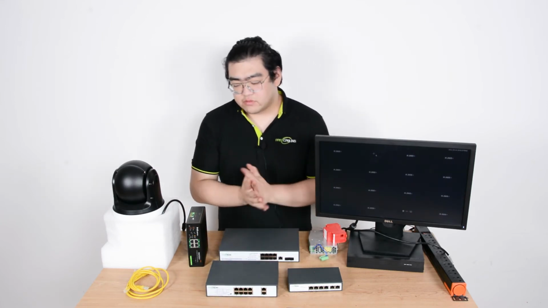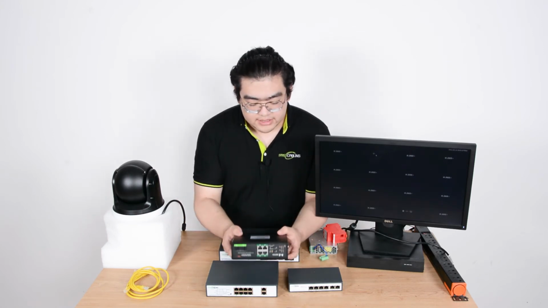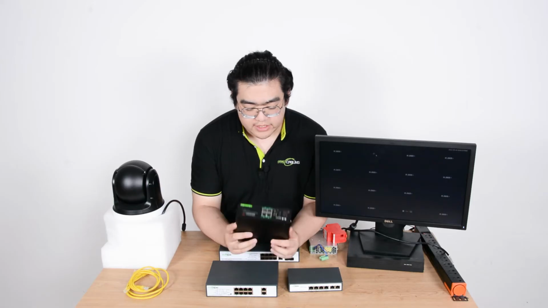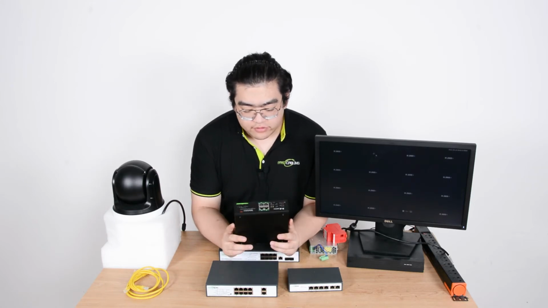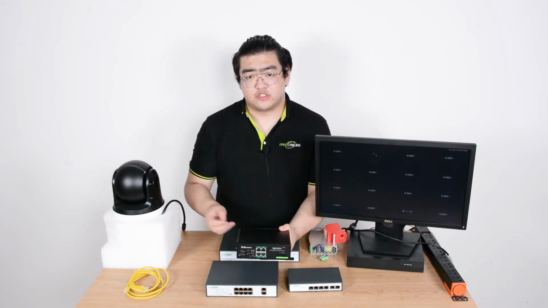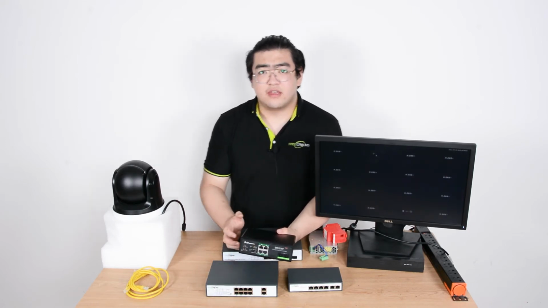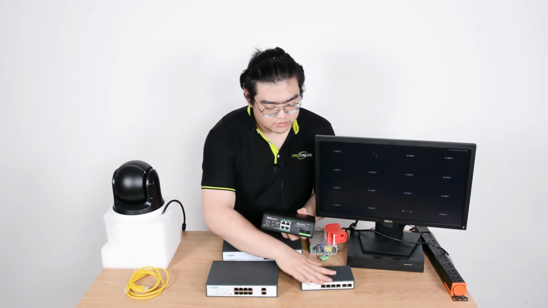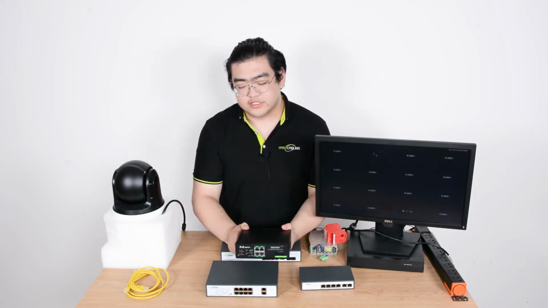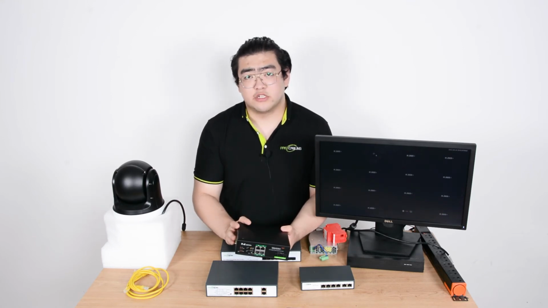All right, the last one we're going to talk about is the industrial PoE switch. This is a PoE switch which has 4 ports and 2 SFP module ports. SFP, we're going to talk about it shortly. These 4 ports are basic PoE ports. It's nothing different from a normal PoE switch, but the material we use and the programming helps this PoE switch stand in hard environments.